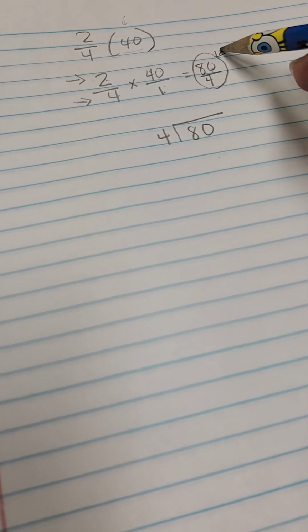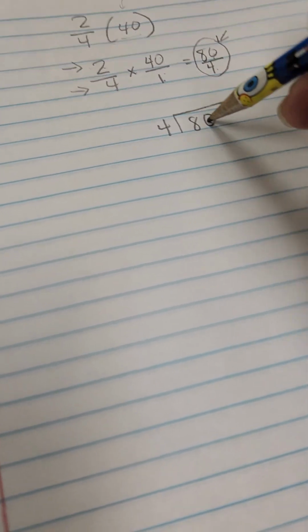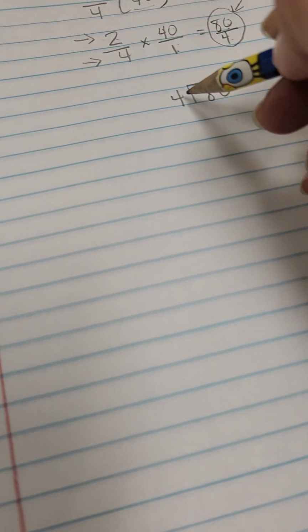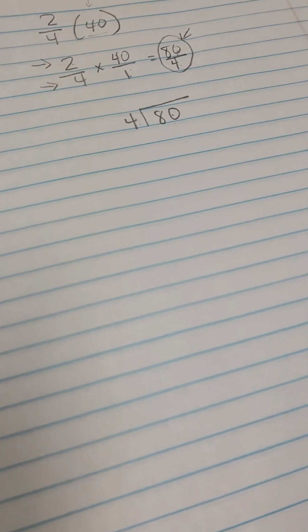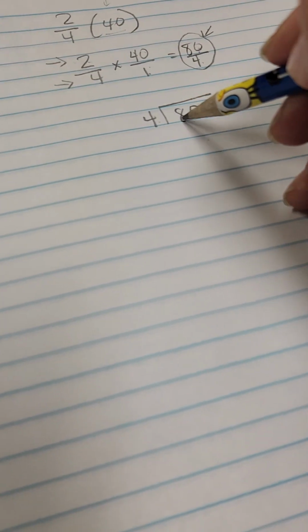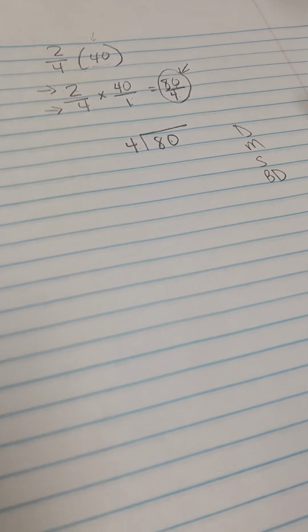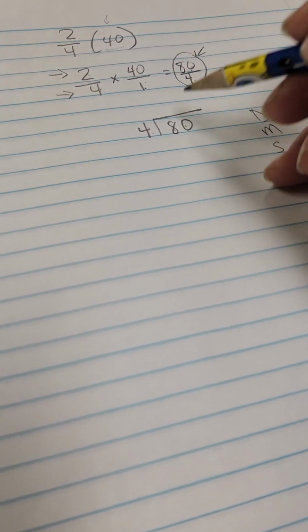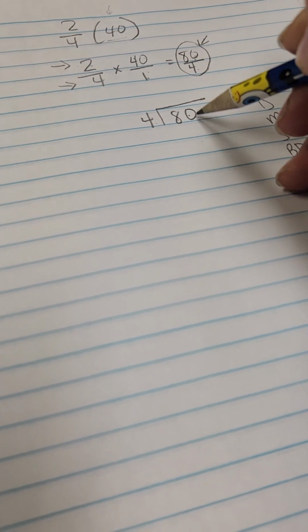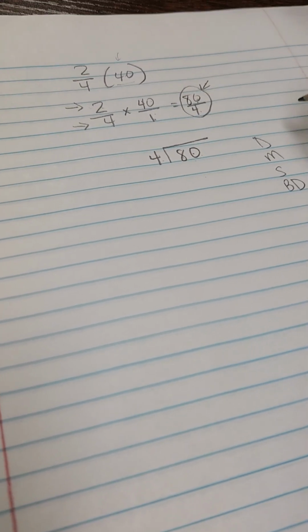So this is 80 divided by 4. 80 is the one that's being divided. So I can count by 4s until I get to 80, which is a pain. Or I can say I'm going to divide, multiply, subtract, and bring down. So first I'm going to divide. If I have 80 people in my arena, I need to find out how many times I can pull out 4 people without going over.